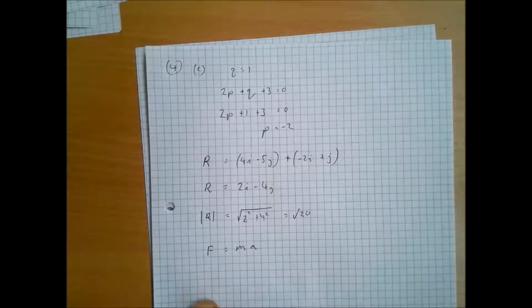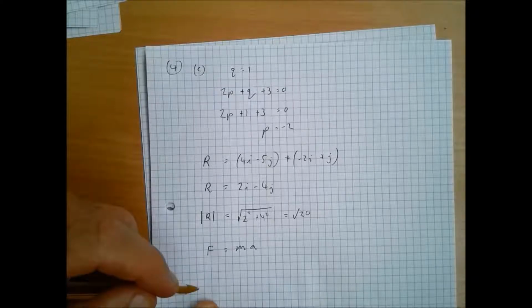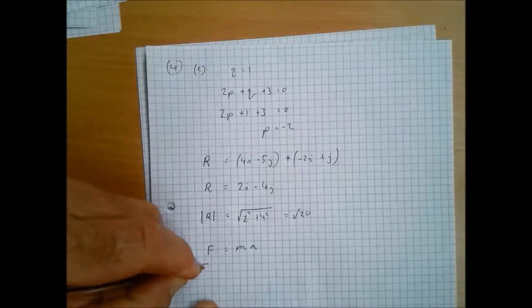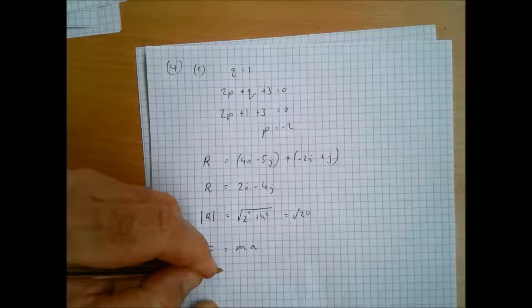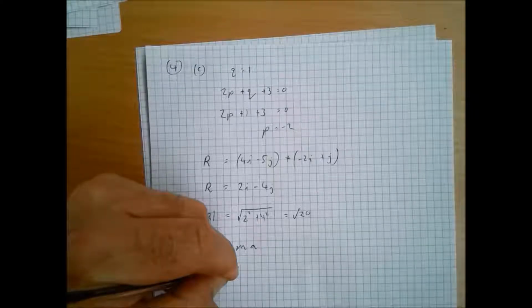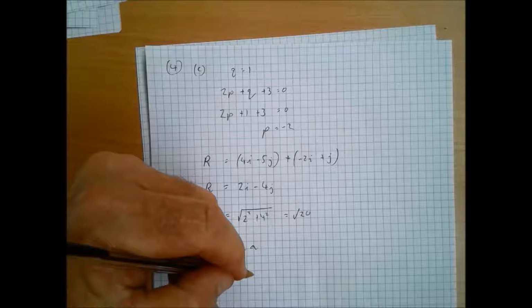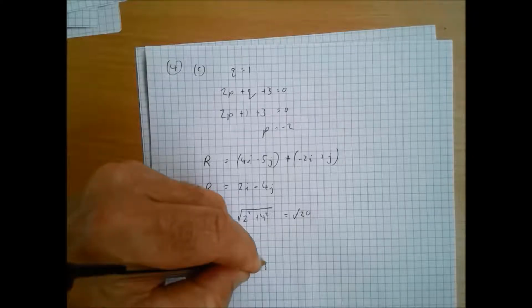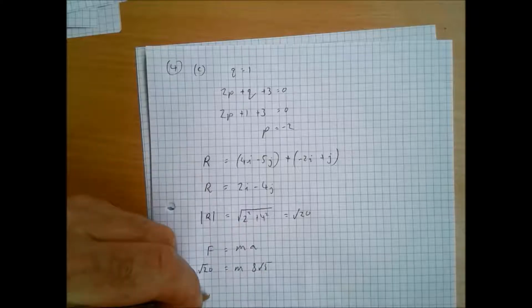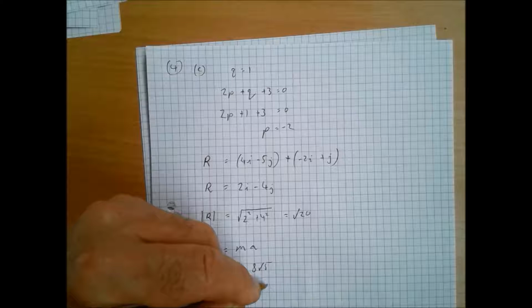I now know that F, which is the resultant force, is root 20, and that equals mass times the acceleration, and the acceleration they have told me is 8 root 5. Divide through by 8 root 5, m equals 0.25 kilograms.